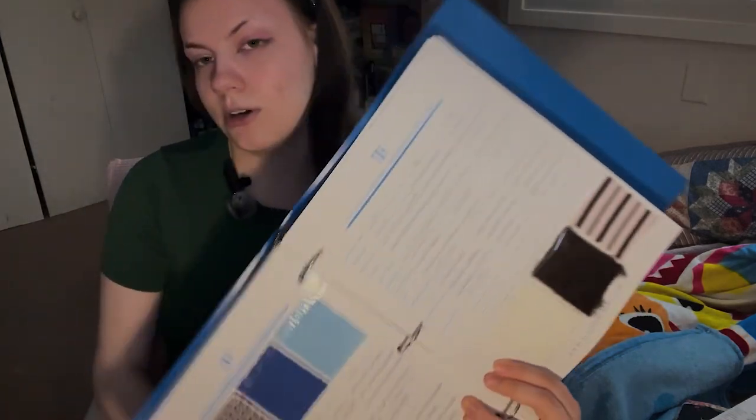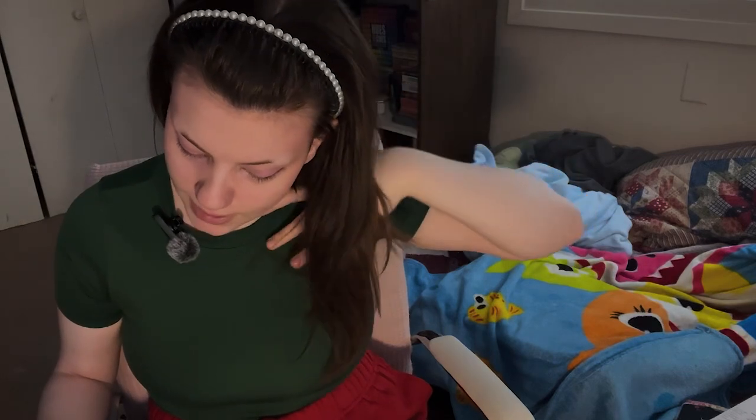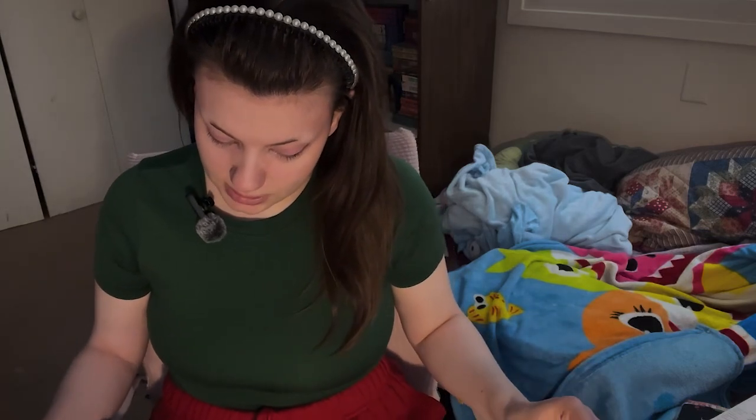This is the one I was talking about. It's fur. It's silver pile knit, 100% polyester, yarn type filament, single filling pile knit, fiber dyed, doesn't have a finish, characteristics, soft hand, poor absorbency, possible end use, fake furs, apparel, outerwear, and the fabric is 60 inches wide.